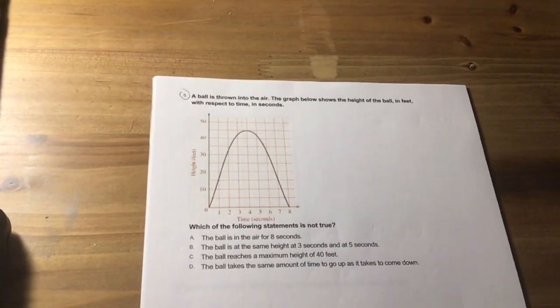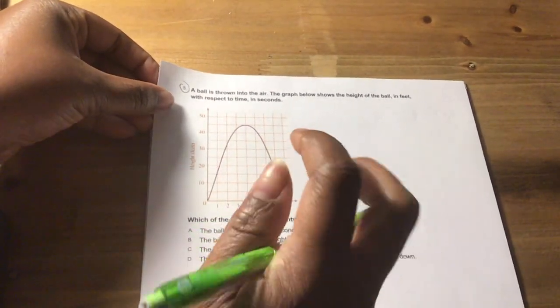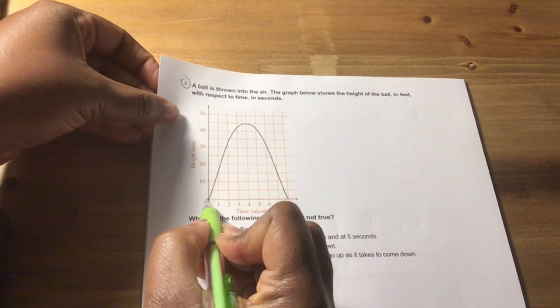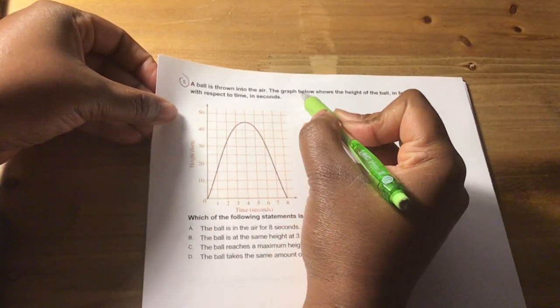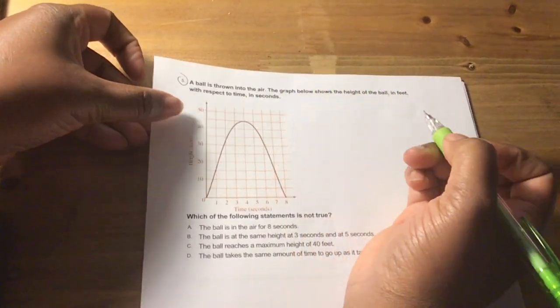All right, here, number 5, it says a ball is thrown into the air, okay? So the ball's starting height is at 0, and it's thrown into the air. It says the graph below shows the height of the ball in feet with respect to the time in seconds.